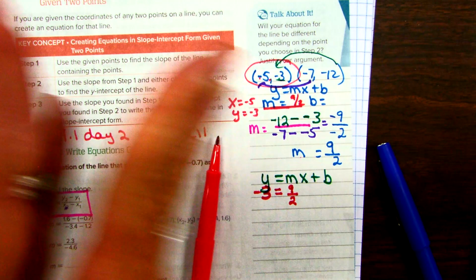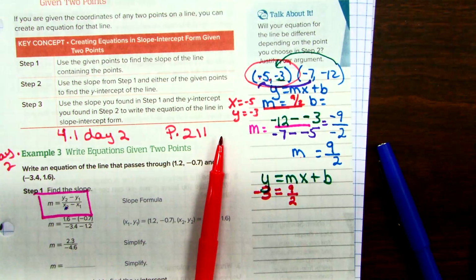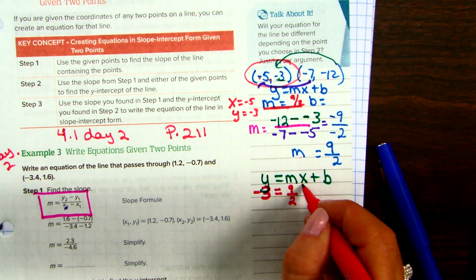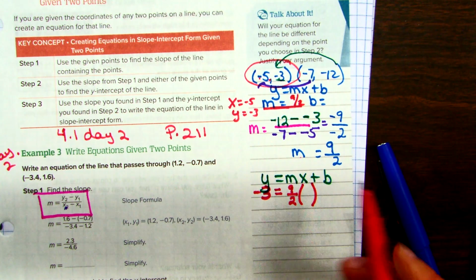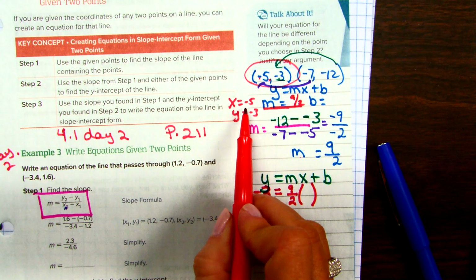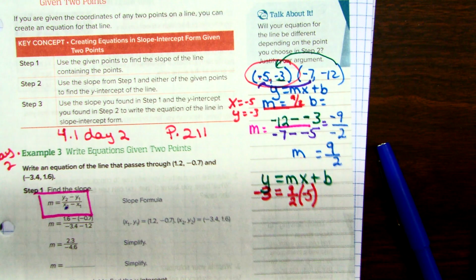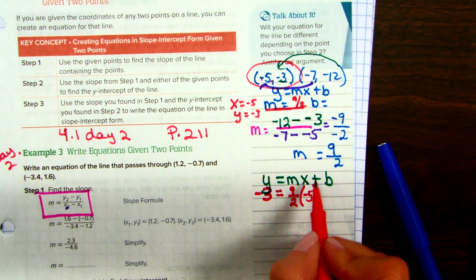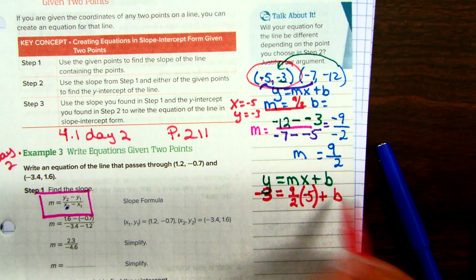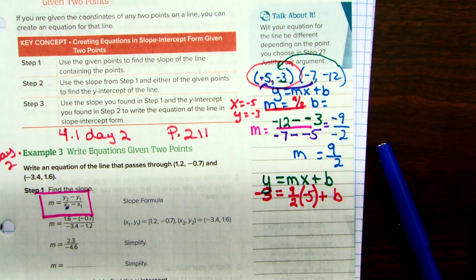An m and an x right next to each other means multiplication. You can use a dot. You can use parentheses. I like parentheses. And x is right here. It says x equals negative 5. So that's where I put negative 5. Then there's a plus sign, and b is the number we don't have. That's the whole point of this, is to find the b.